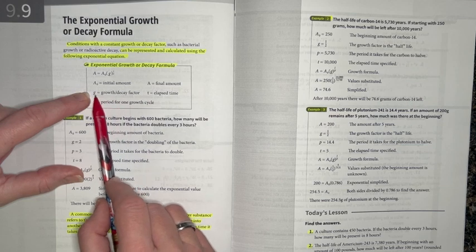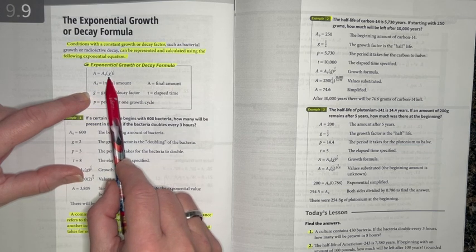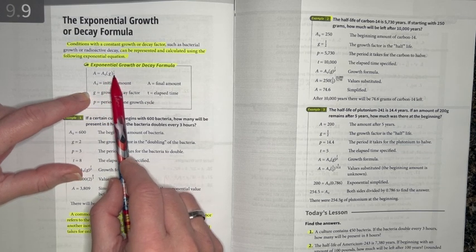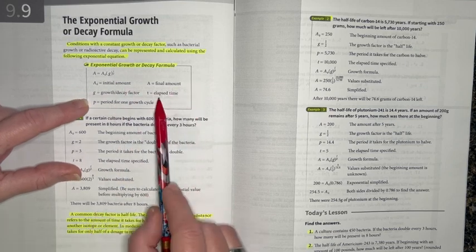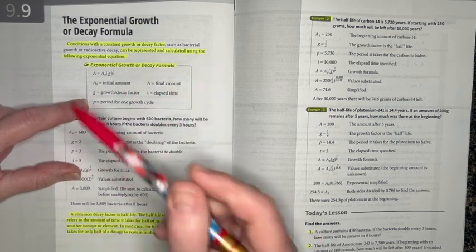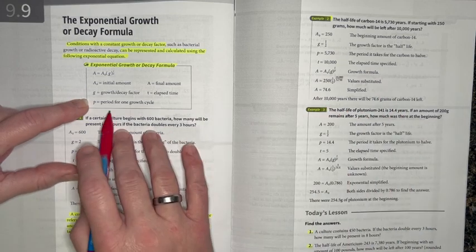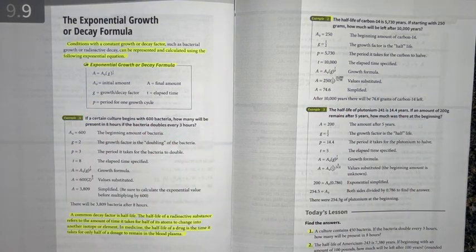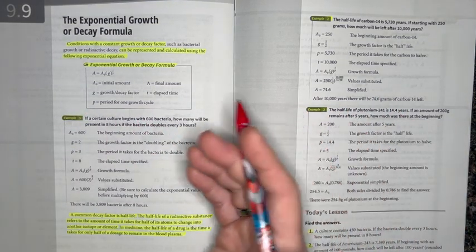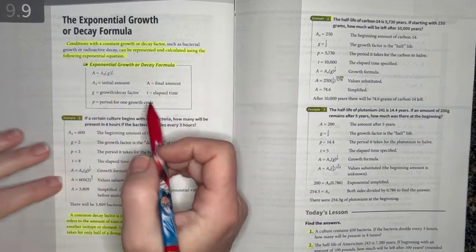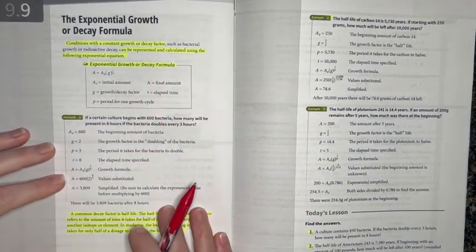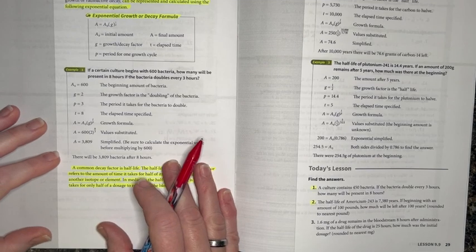It's either growing or decaying, but that factor is the G. And that G is raised to the power of T over P, which is the time elapsed, how much time has gone by, and the period for one growth cycle. How quickly does this grow? All right. So that is the formula explained. Let's take a look at it here in example number 1.